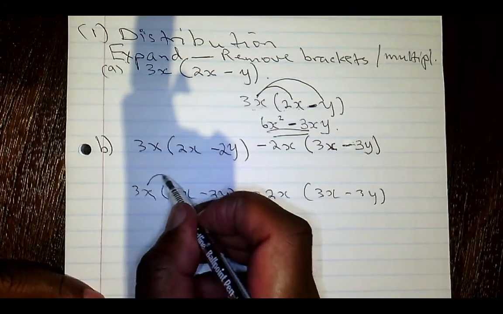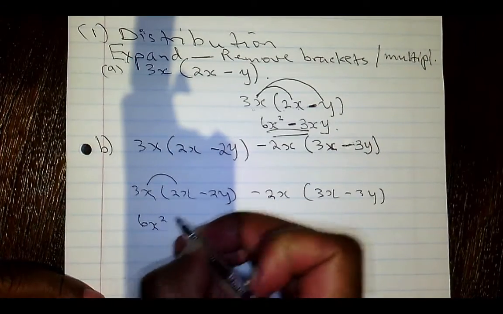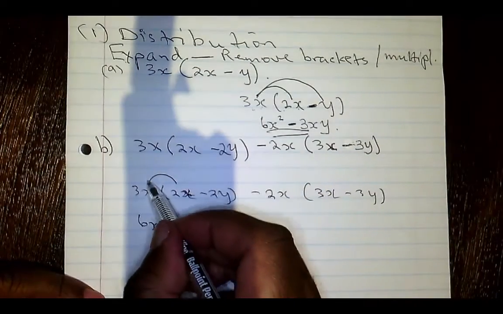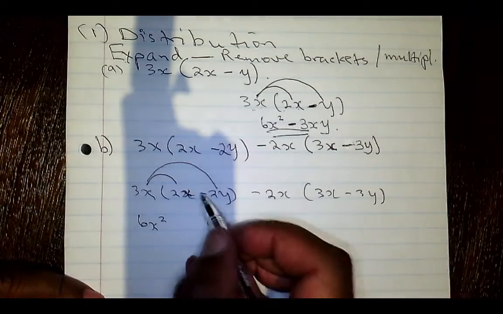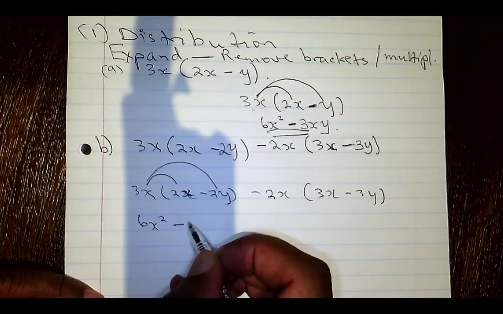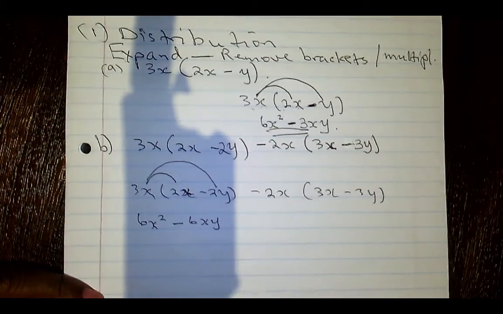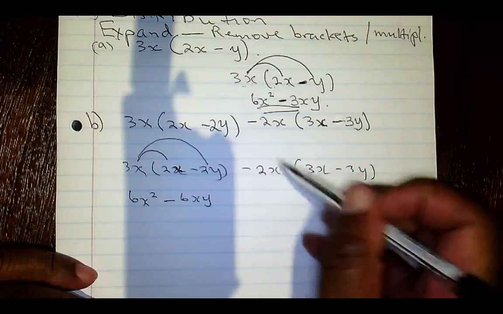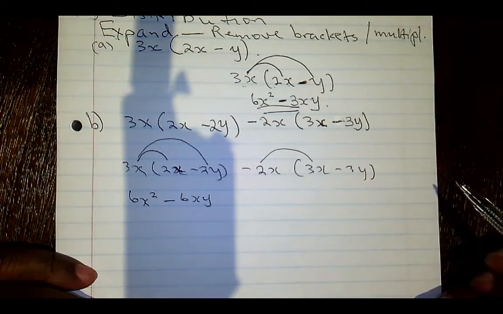So 3x is multiplied by 2x, and that gives us 6x squared. Then 3x is multiplied by negative 2y. So that will give you a negative 6xy. Then here, you take the negative 2x. So this is negative 2x, which you should multiply by positive 3x.